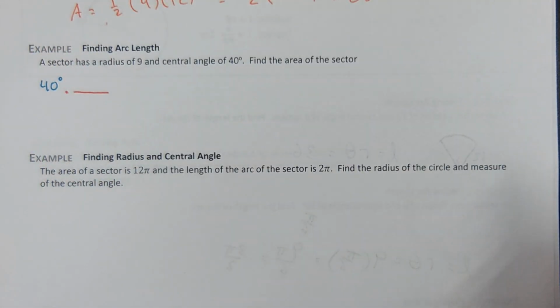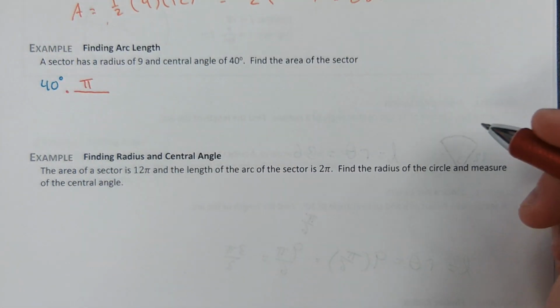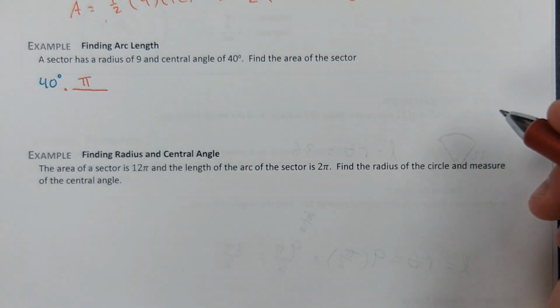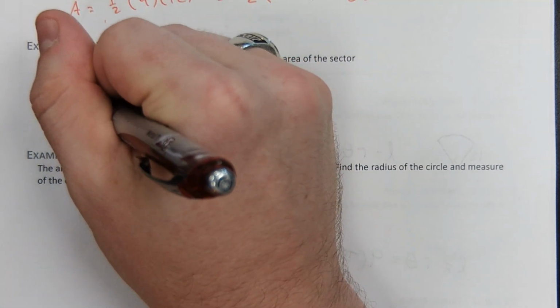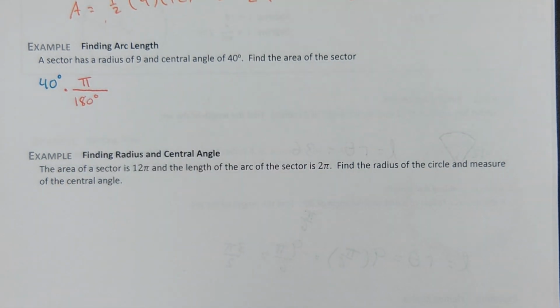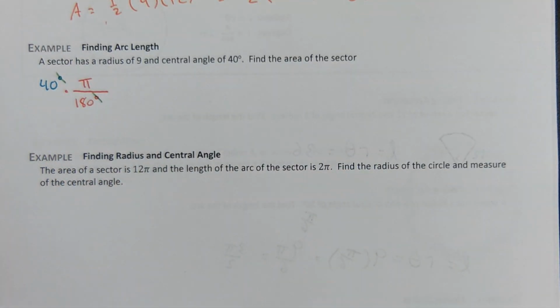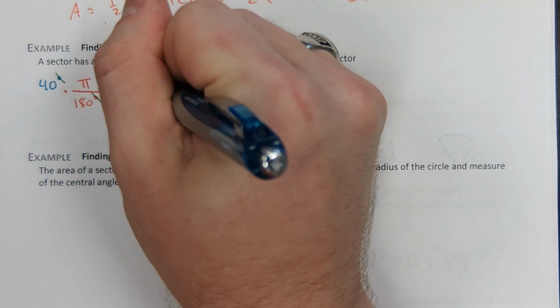If you're trying to convert to radians, then you want radians on the top of the conversion fraction, pi radians. And if you're trying to cancel out degrees, then you want degrees on the bottom of the fraction, 180 degrees. This is the conversion fraction. The degree symbols cancel out, and you're left with 40 pi over 180.